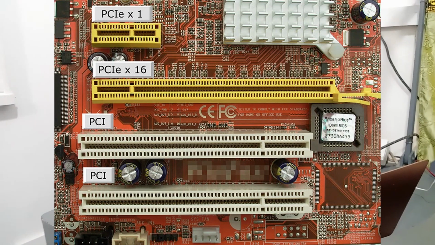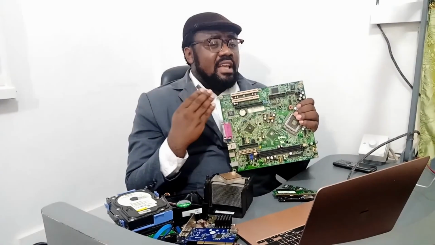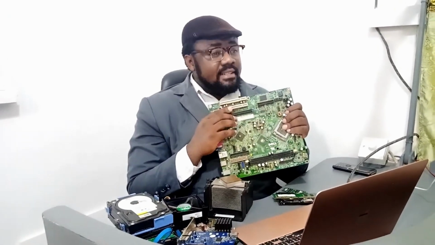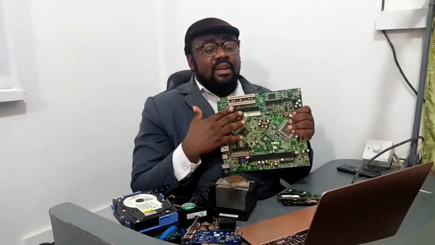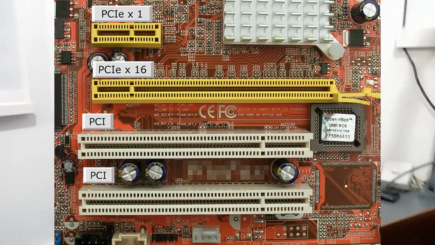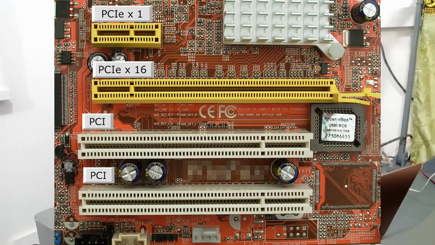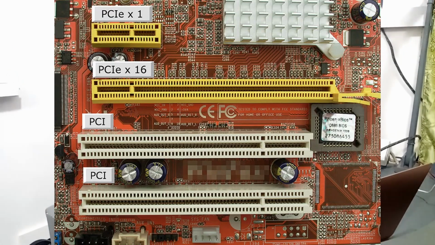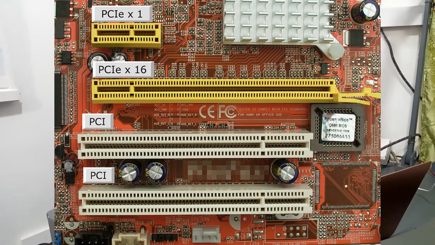Now, for this PCI Express, there are 4 types. We have PCI Express by 16. This is a by 16. The by 16 is the longest one. We have PCI Express by 8, by 4, and by 1. So the by 8 is short, like half of this. By 4 is also like half again, and by 1 is small.